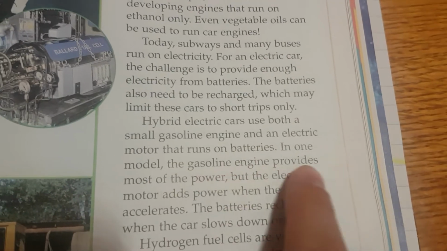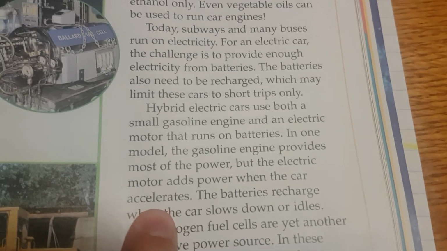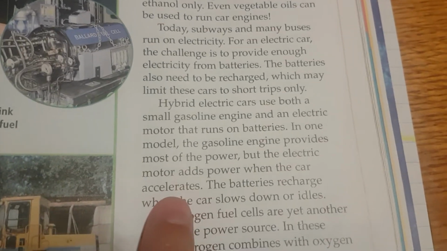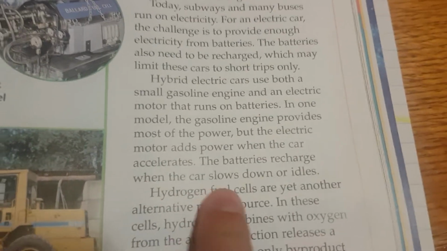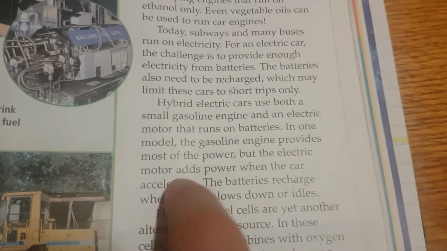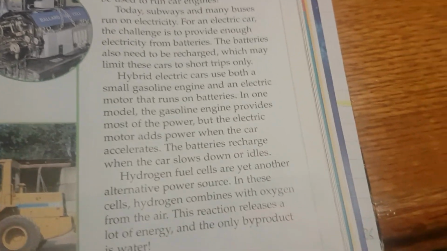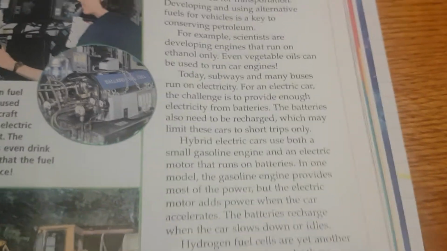In one model, the gasoline engine provides most of the power, but the electric motor adds power when the car accelerates. I actually had a car like that a long time ago. The electric motor just helped you go faster when you had to get on the freeway. The batteries recharge when the car slows down or idles. Another way to do it is to have it the other way around, where the battery power does most of the driving and the gas power is just there to give you a little extra oomph.